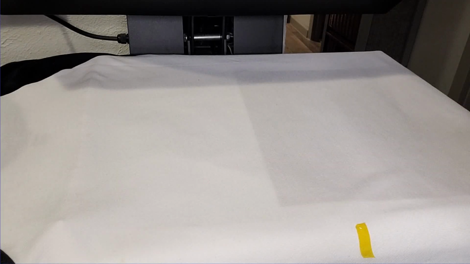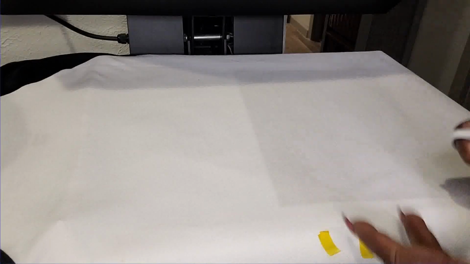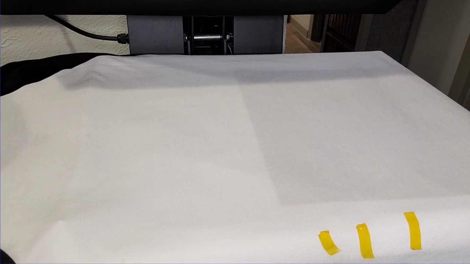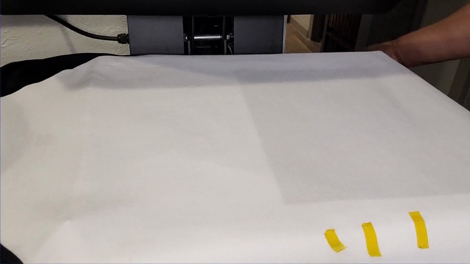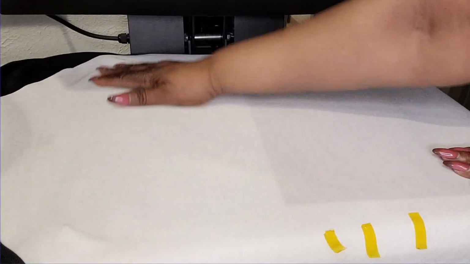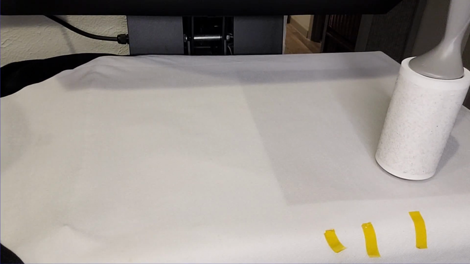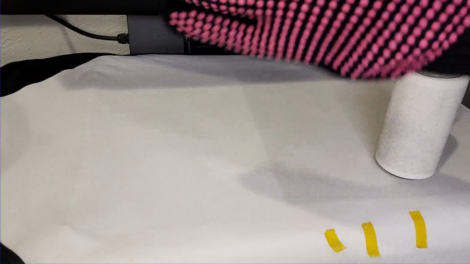And I'm going to get my heat gloves so that when I start lint rolling, if my hand accidentally touches this top platen, I don't get burned. Okay, I got my lint roller from Walmart. So, lint roller and heat gloves.